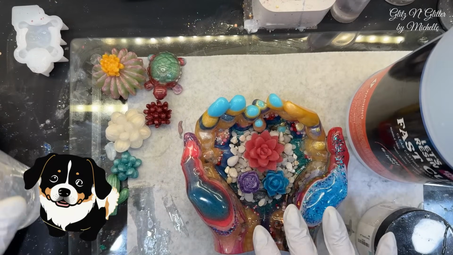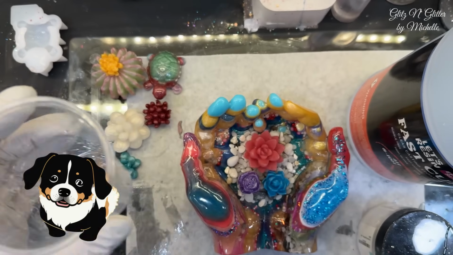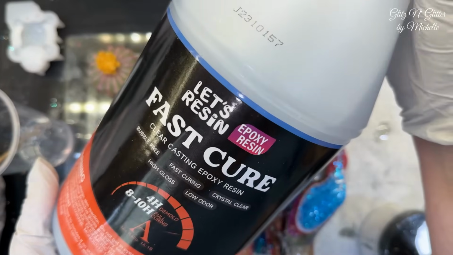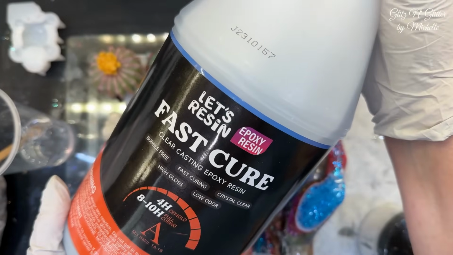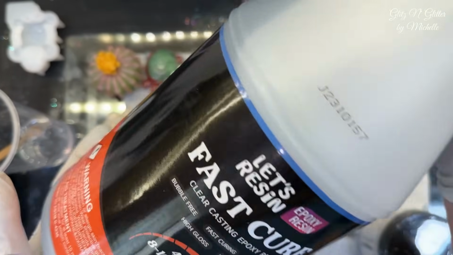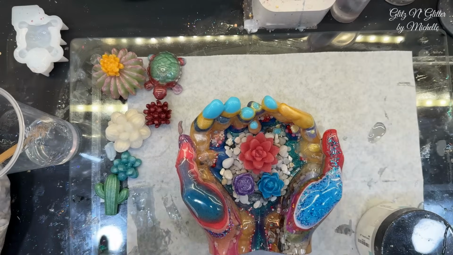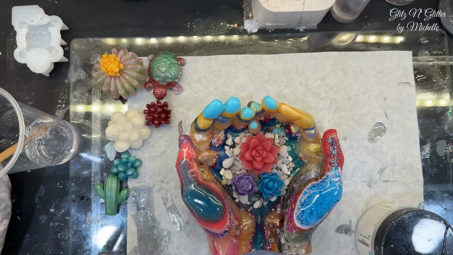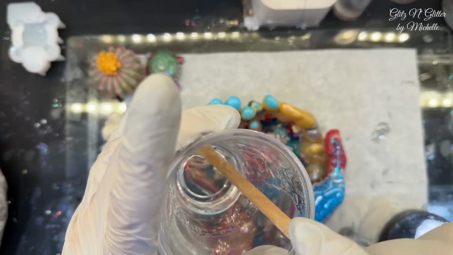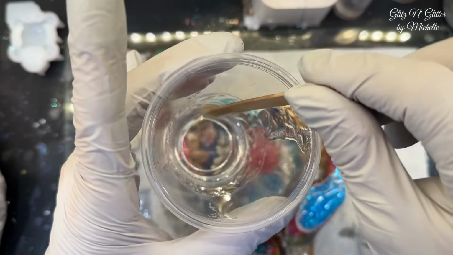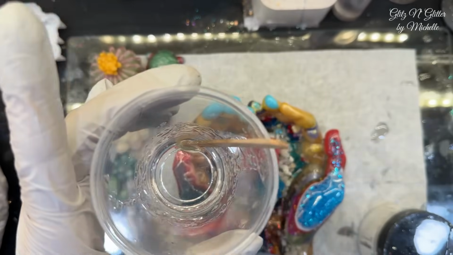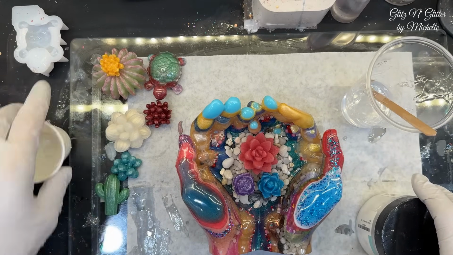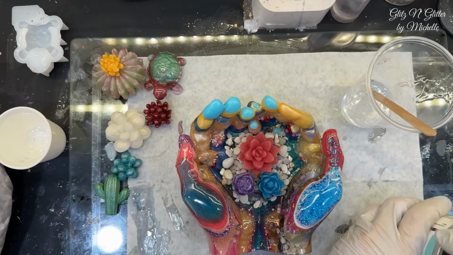So I decided to do these 3. I mixed up 1 fluid ounce of my Fast Cure. Now, good news. If you use as much Fast Cure as I do, Let's Resin now sells it in a 1-gallon kit. So no more tiny little bottles for me. That was amazing news to get. And I just put it through my vacuum chamber that I just got, and it worked. So it does go through the vacuum chamber, not the Resiners one. This is just one random one I bought off of Amazon. So I'll link it below.